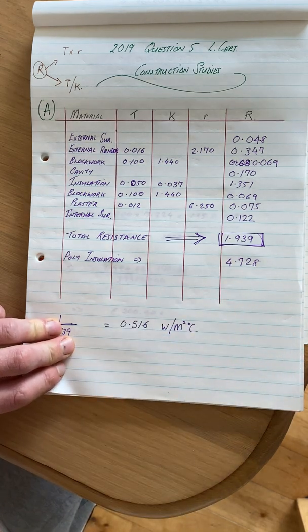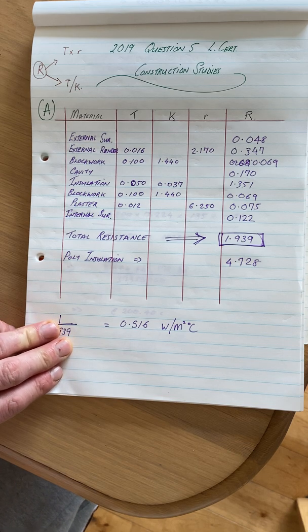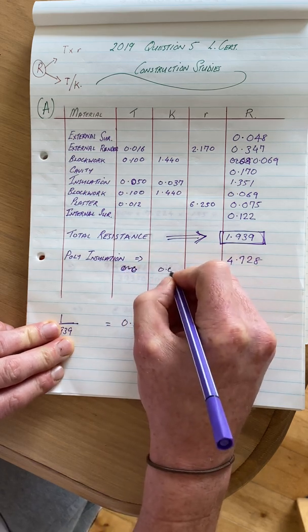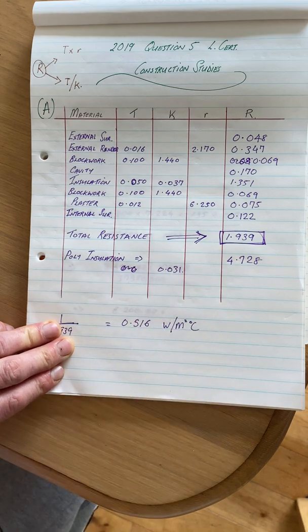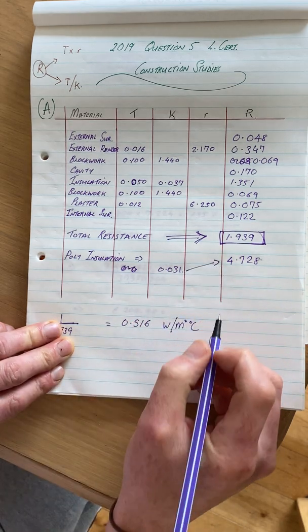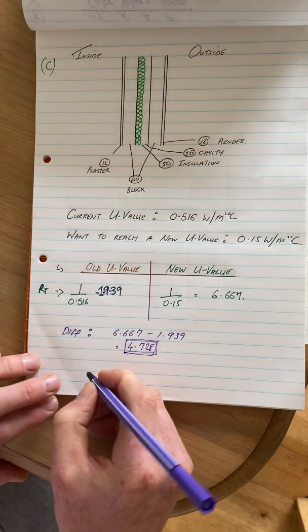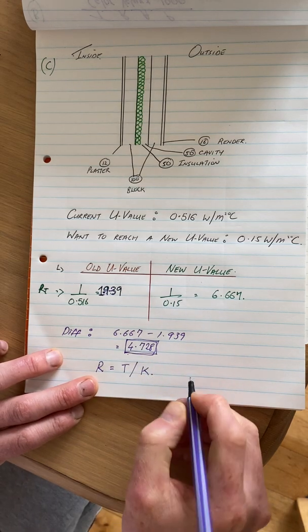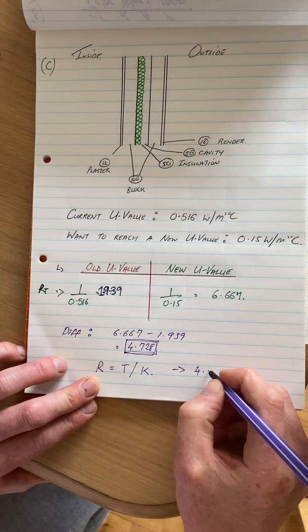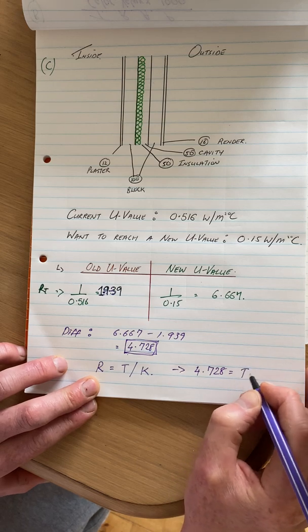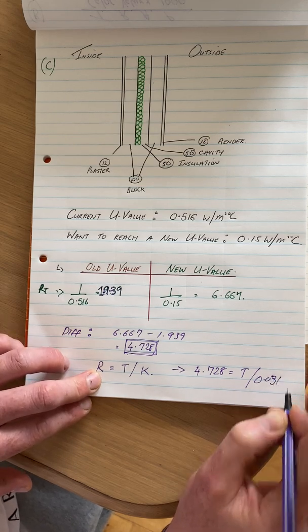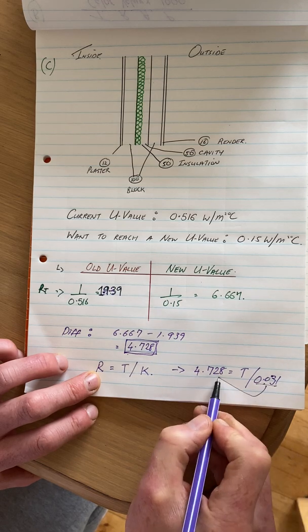Now, in the question, right, the 2019, they let us know that the thermal conductivity of this insulation, right, is 0.031. So that's our conductivity. So in order for us to get that, right, we have to use the formula, right, that gives us the conductivity. So the formula that we have to use is the big R is equal to thickness divided by K. Okay, so therefore we have a resistance which has to be 4.728. Thickness we don't know, and conductivity is 0.031. So all I'm going to do is I'm going to take that and multiply it by that.